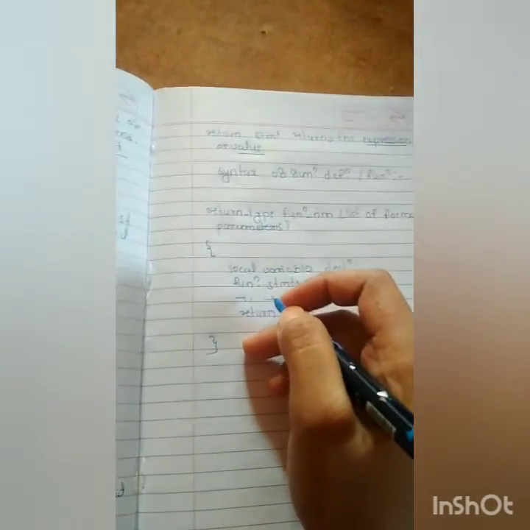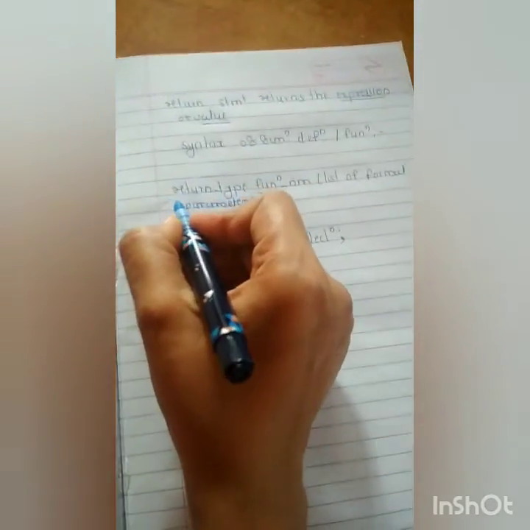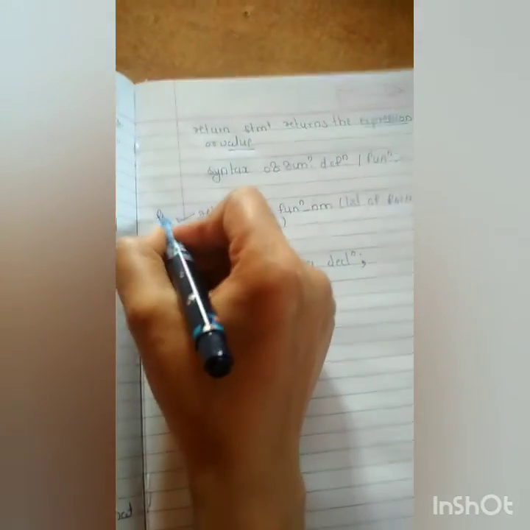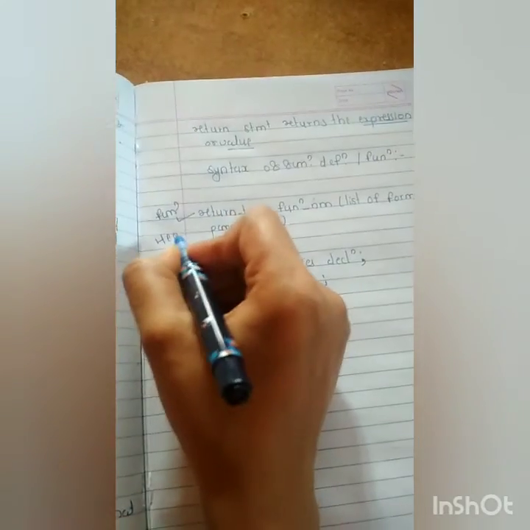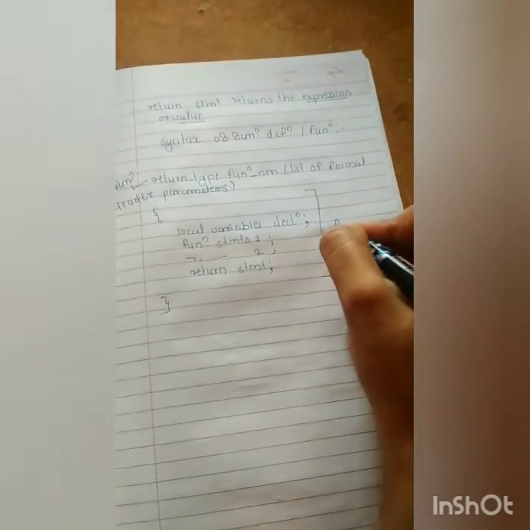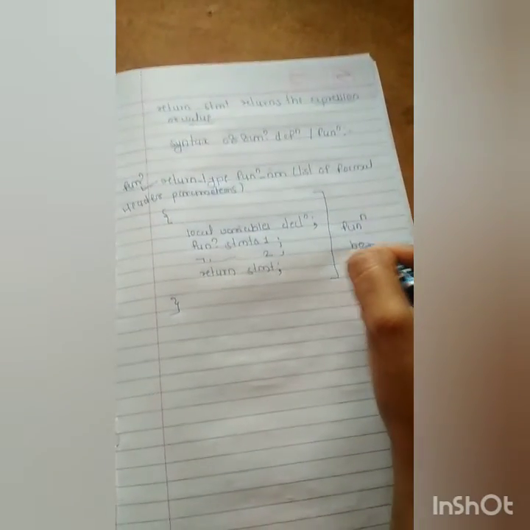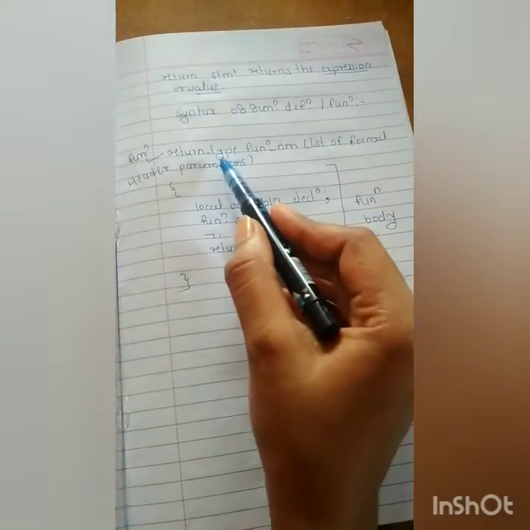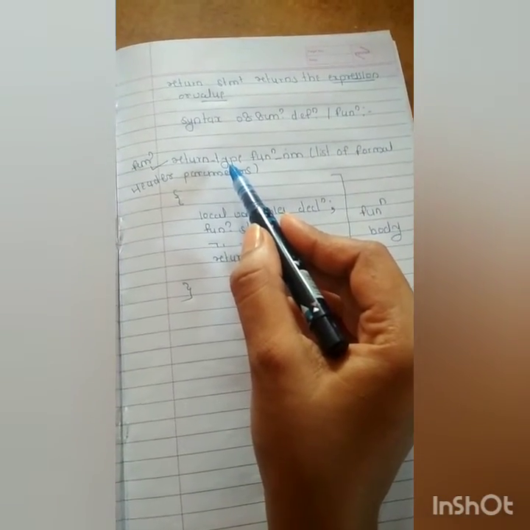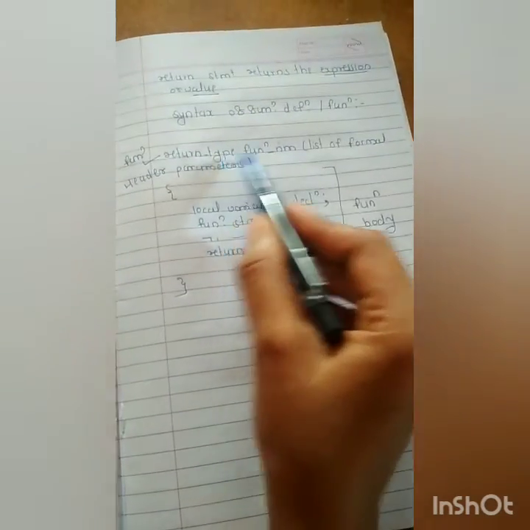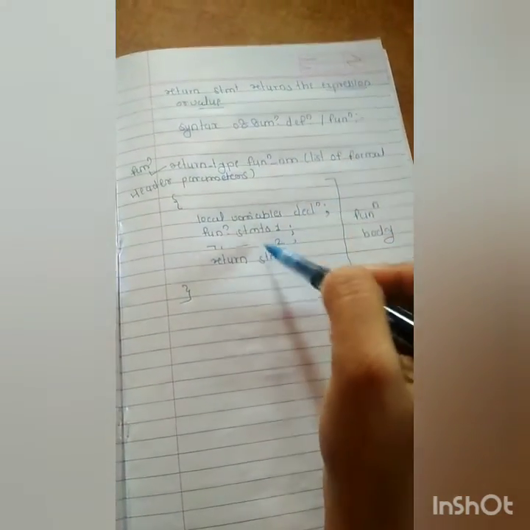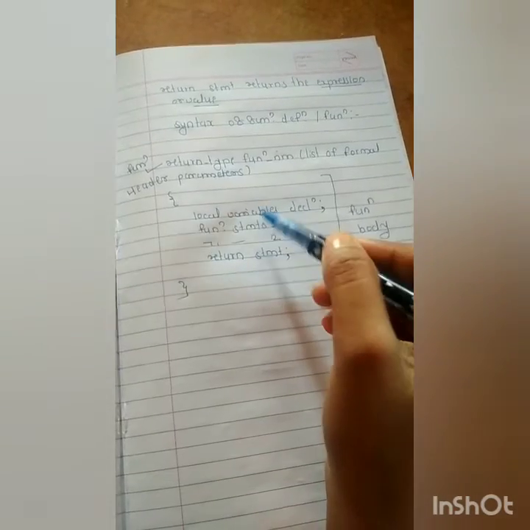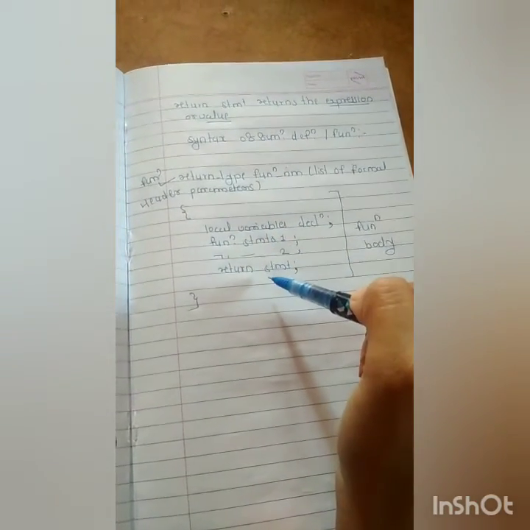In this function definition, this part is called the function header and this part is called the function body. The function header consists of three parts: return type, function name, and list of formal arguments. The function body consists of three parts: local variables, statements, and return statement.